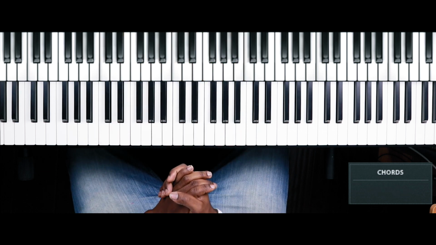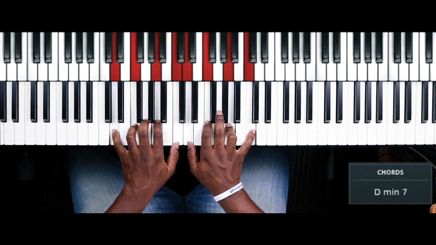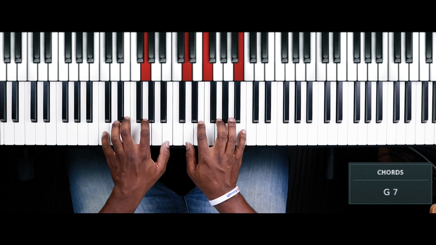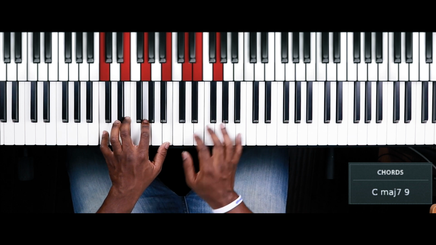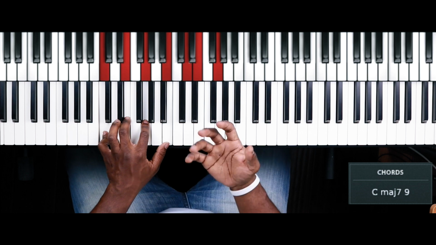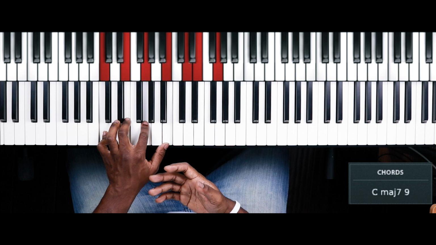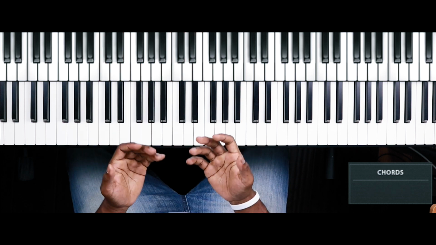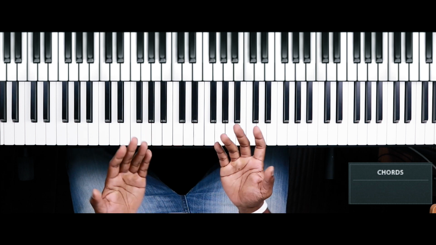The reason why it's called a 2-5-1 is because we're going to the second degree of the scale, which would be a D. We're going to play a D minor. We're going to the fifth degree of the scale, which is a G. So here we're playing a G7, and then we're going to a C, because C is the first degree of the scale. That's why it's called a 2-5-1. If this is unfamiliar to you, I suggest going to our progression basics video to get a good understanding of what's going on. Now here's an example of this same 2-5-1 progression in a song.